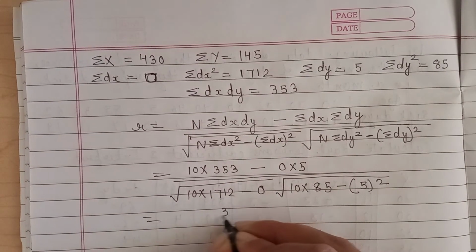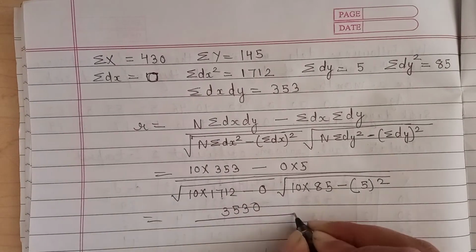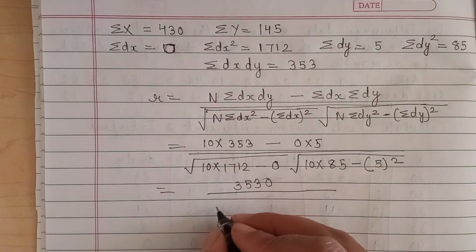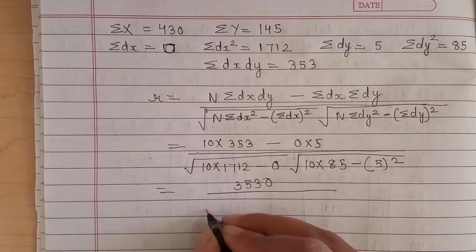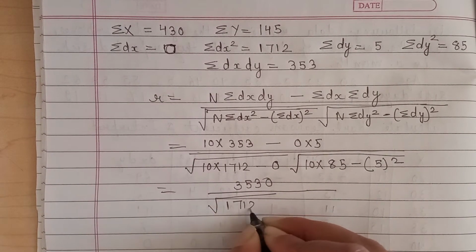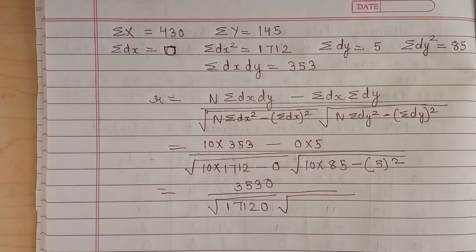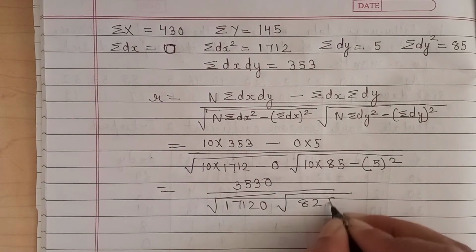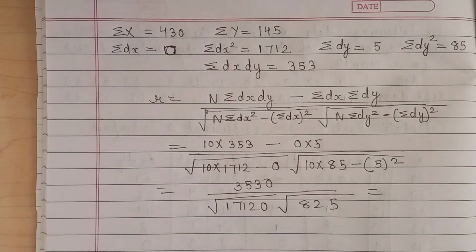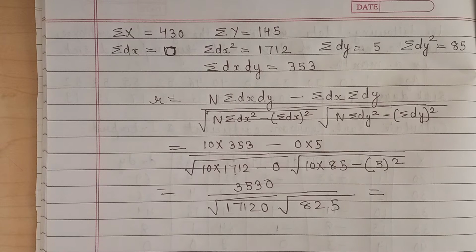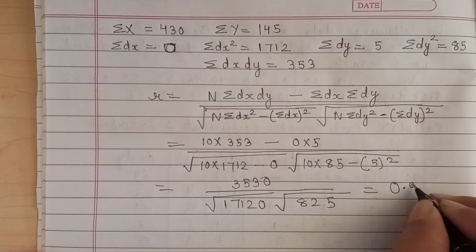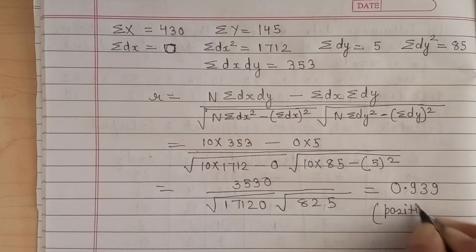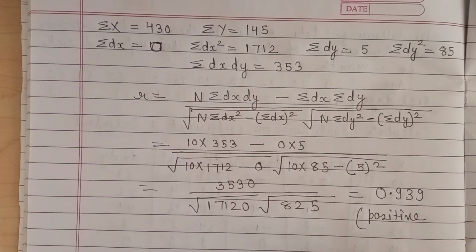Now if we do the calculation of all these, we get root over 17120 into root over 850 minus 25, which is 825. After calculating this with the help of a calculator, you will get a value of about 0.939, which shows a positive correlation.